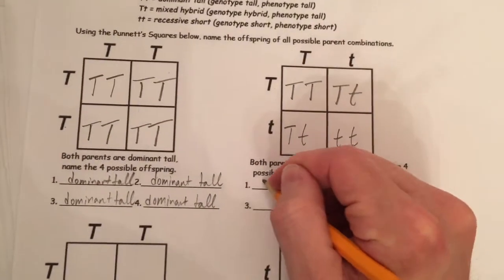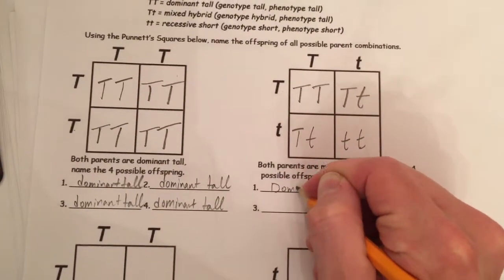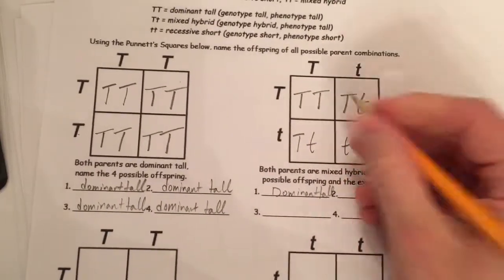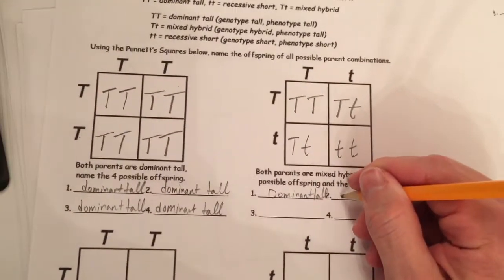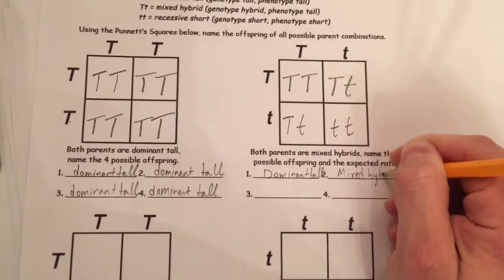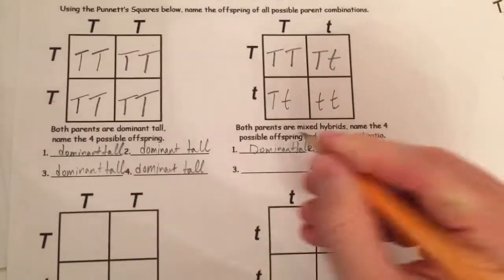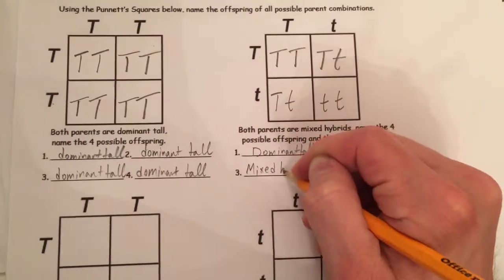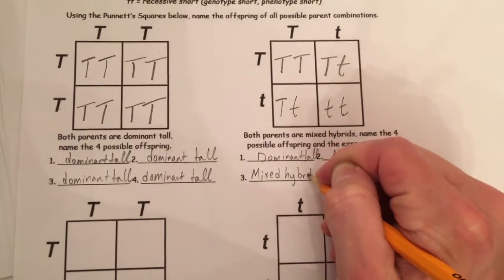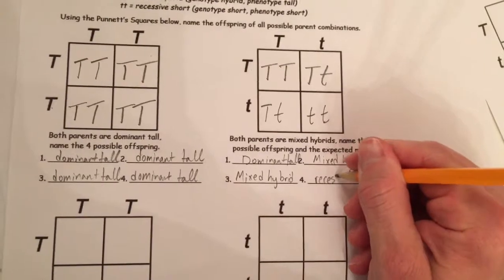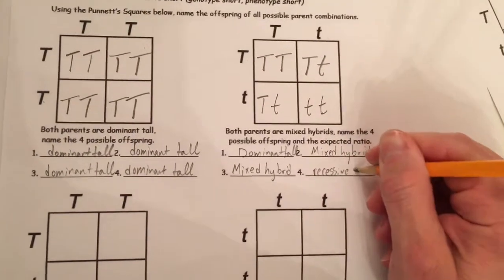So we have dominant tall, this one is a mixed hybrid. Here's another mixed hybrid. And a recessive short.